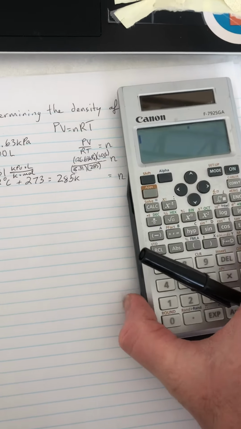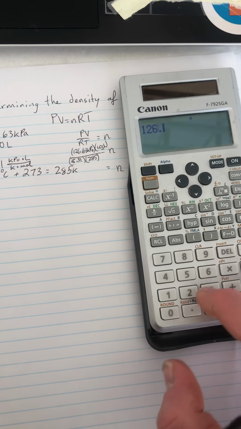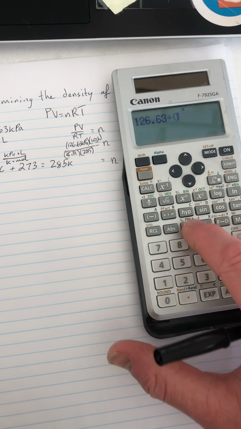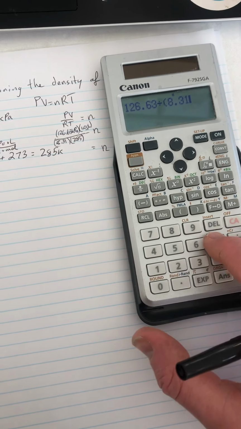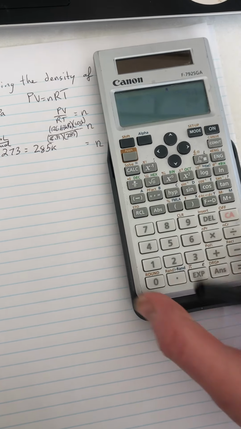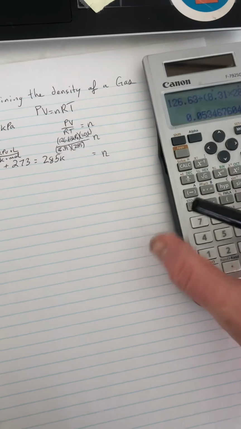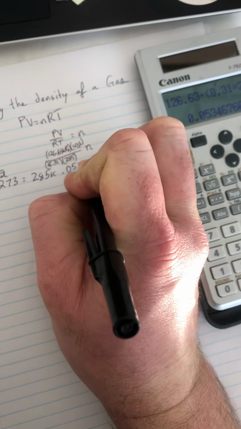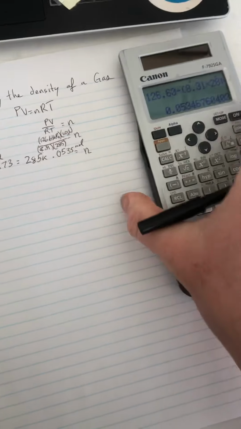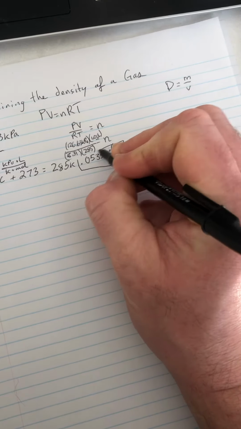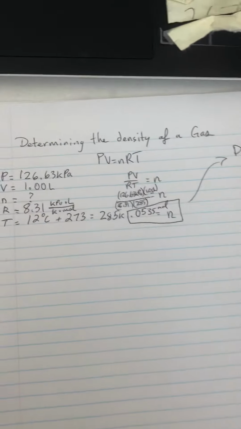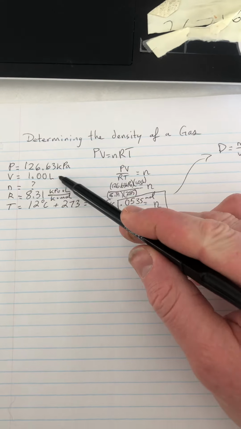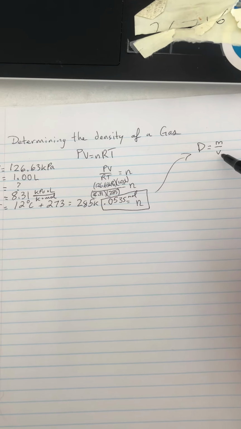So as I bring in my calculator, we're going to be going 126.63 times 1. I'm not going to bother. Divide by 8.31 times 285. That leaves me with number of moles of 0.0535 moles. Now, of course, moles isn't useful in this equation. Right? You need mass and volume. We've already got volume. The beauty of assuming 1 liter is that that's your volume you're going to put in.